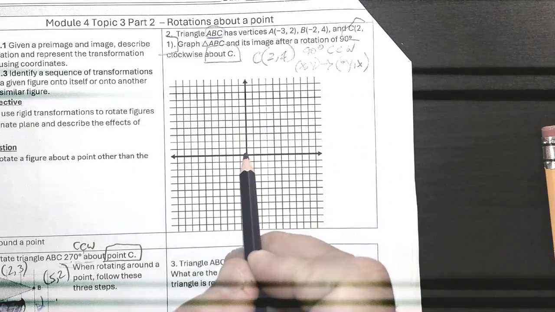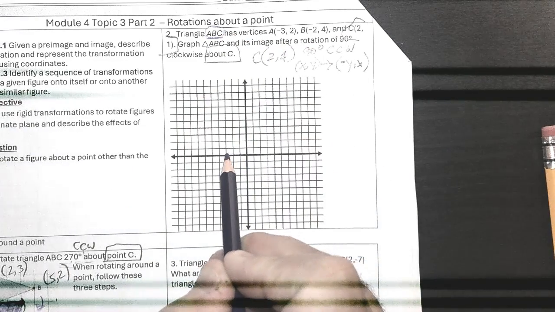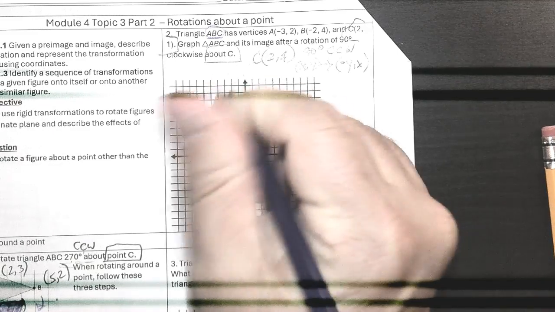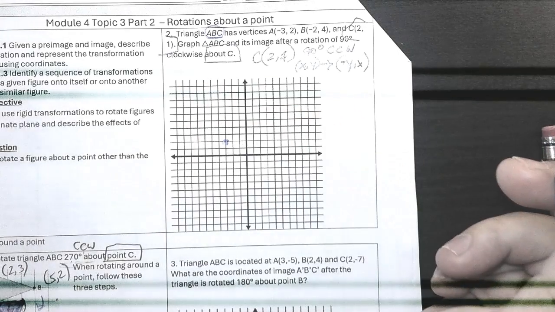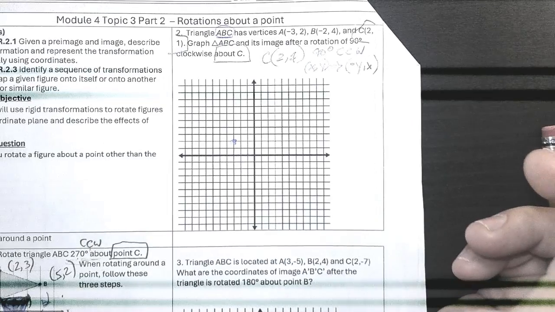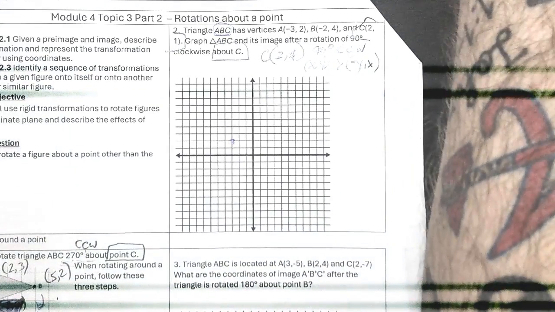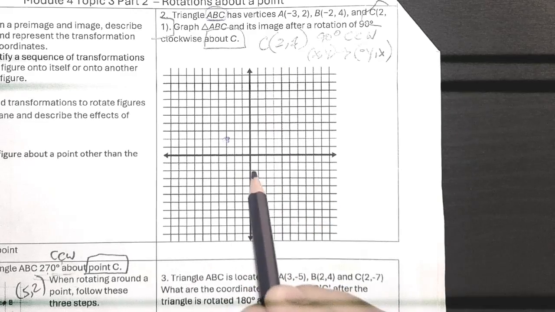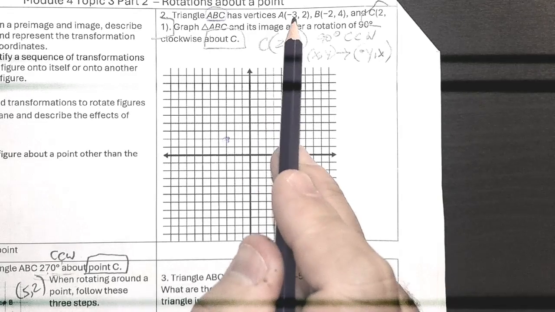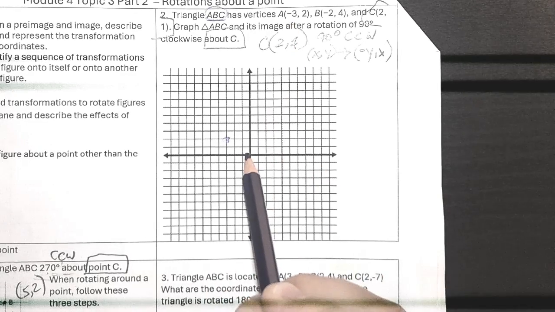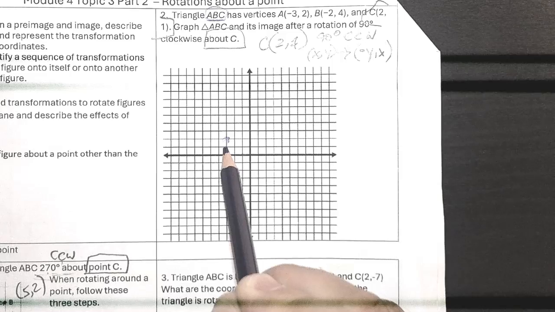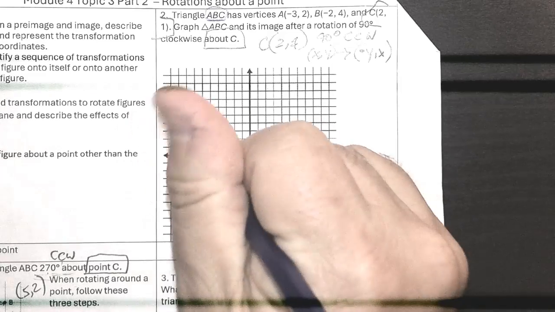All right, so negative 3, positive 2; negative 2, positive 4; and 2, 1. So this is A. And feel free to back it up and slow it down if you need to. I know for some of us graphing's not great. But remember, x is left to right, y is up and down. So negative 3, we start at 0, we go to the left 3. 1, 2, 3. And then the y is positive 2, which is up. 1, 2. So that's your A.